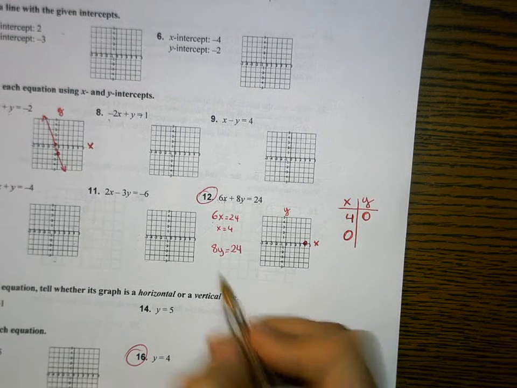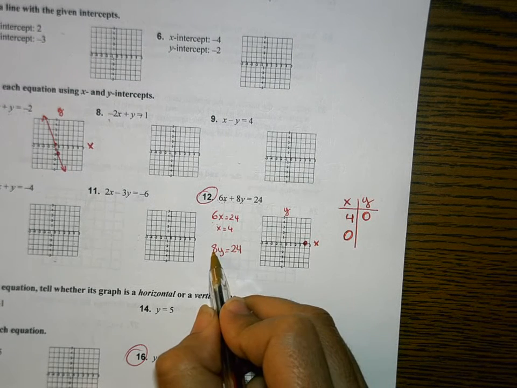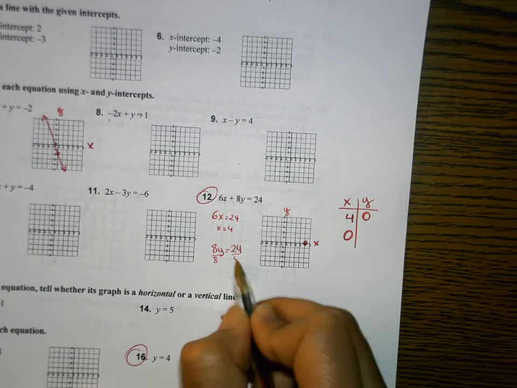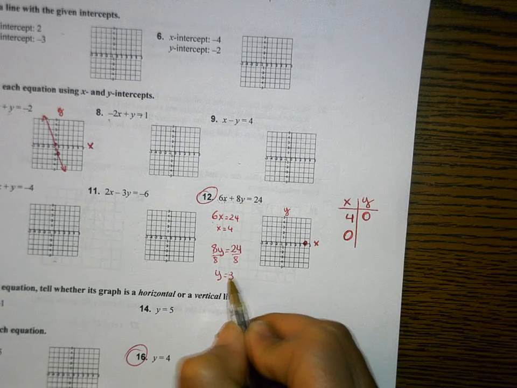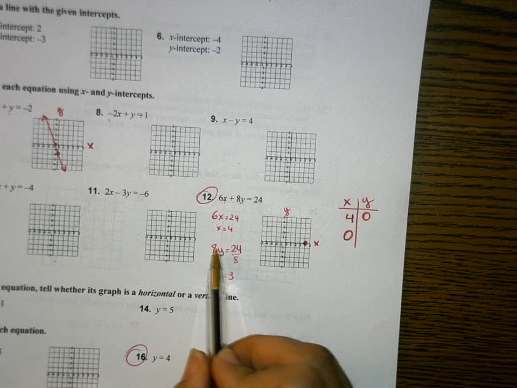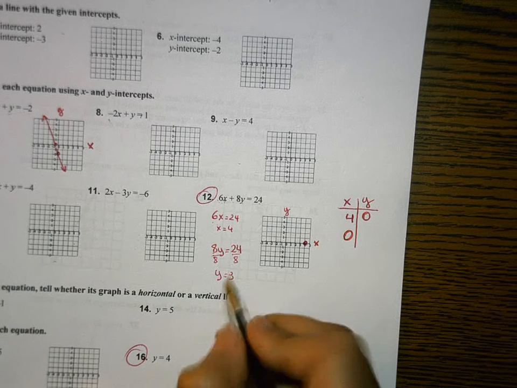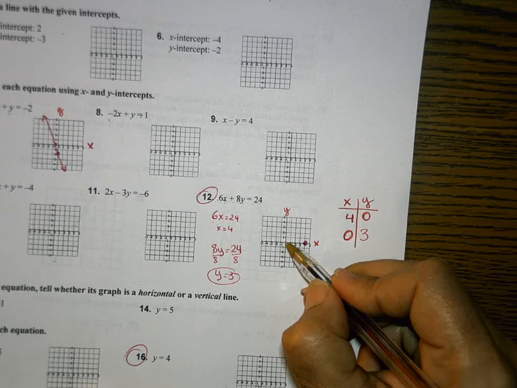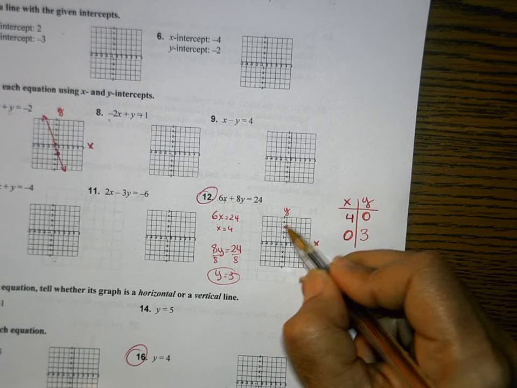If I divide both sides by 8, I will know that y equals 3. And it makes sense, 3 times 8 is 24. So there we go. Our y value is 3. So go up to number 3. 1, 2, 3. And there is our y value.